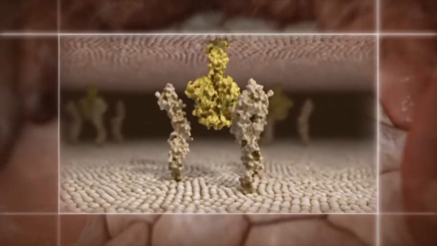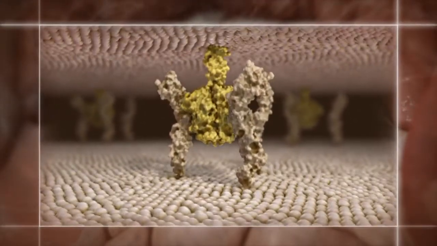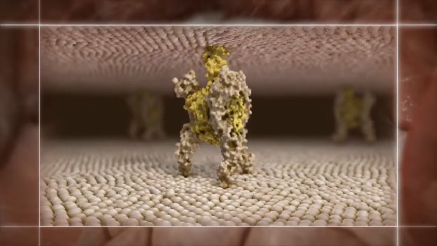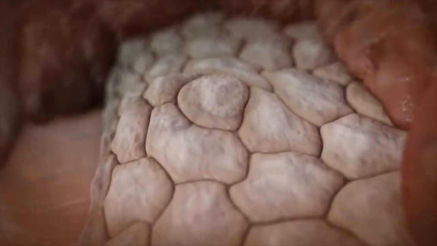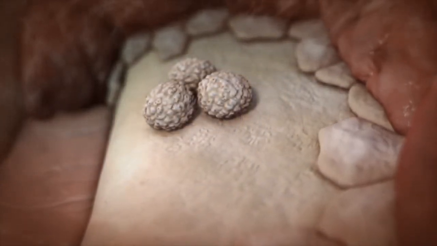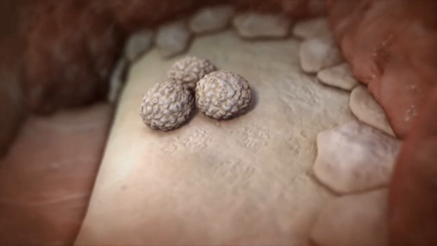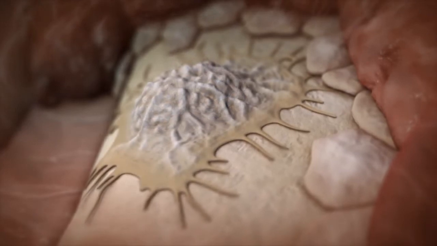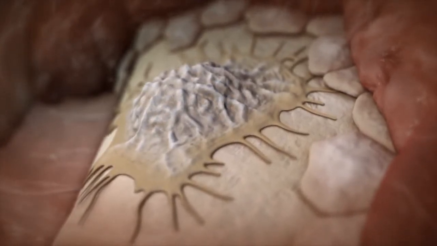Bone-lining cells present on their surface membrane-bound RANK ligand that activates the RANK receptors on the osteoclast precursors. Under the additional influence of monocyte colony-stimulating factor, they merge into multinucleated osteoclasts. What was originally part of the immune defense has now become a bone-resorbing cell.